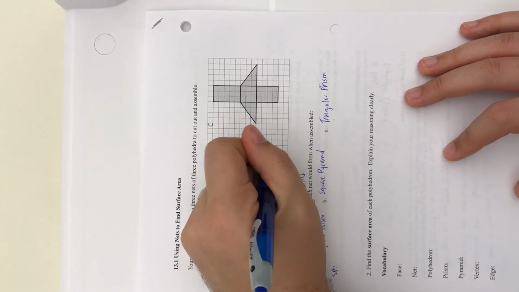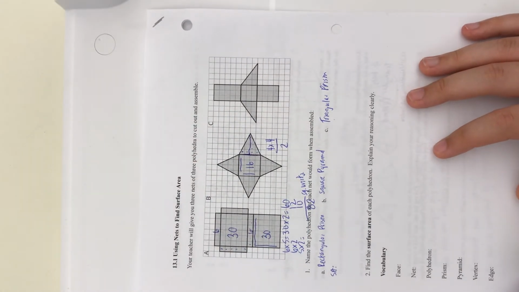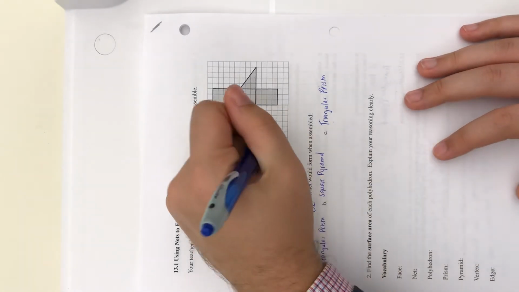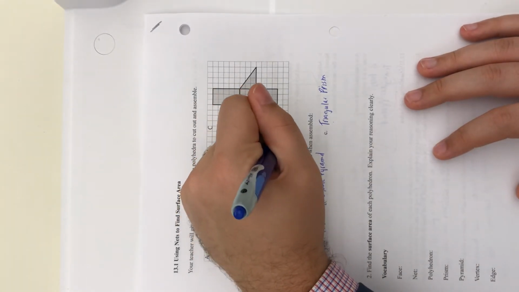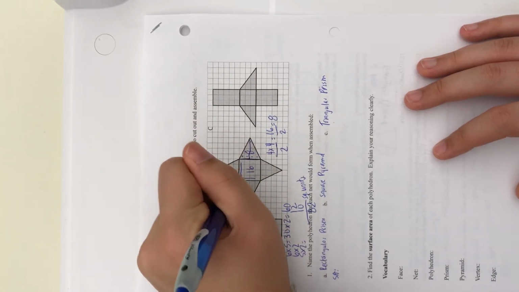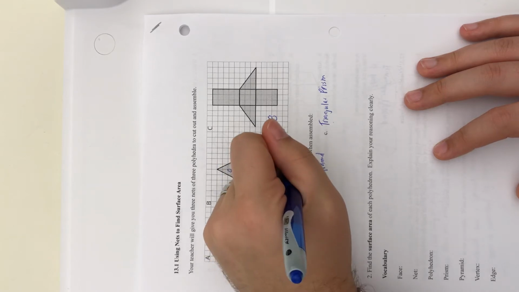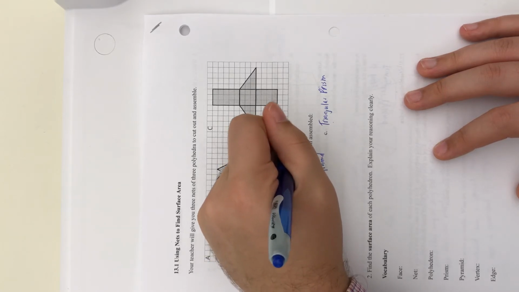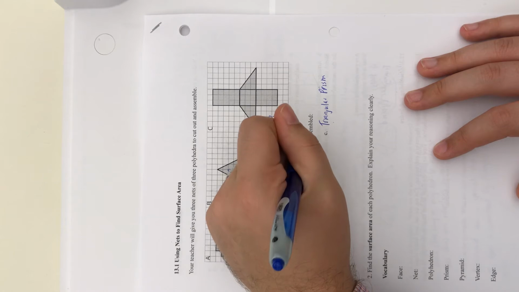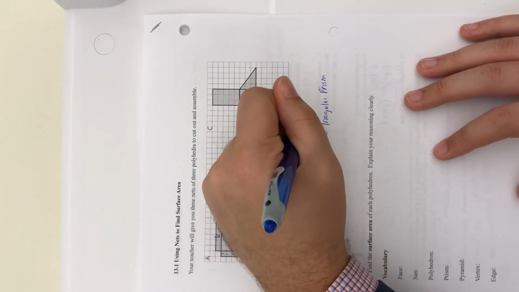I'm going to do 4 times 4, and then divide by 2 because a triangle is half of a rectangle, half of a parallelogram. So that is 16 divided by 2, which equals 8. Each one of these triangles is 8. To find the surface area here, I'm going to do 16 plus 8 times 4. 8 times 4 is 32. Add 16, and you get 48 square units.